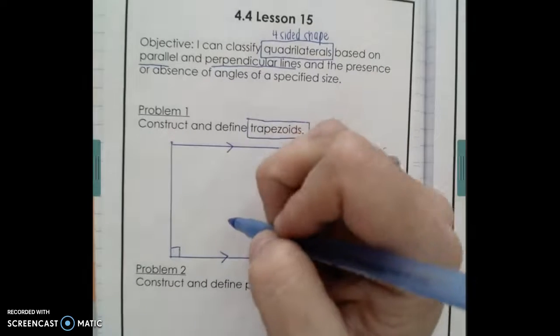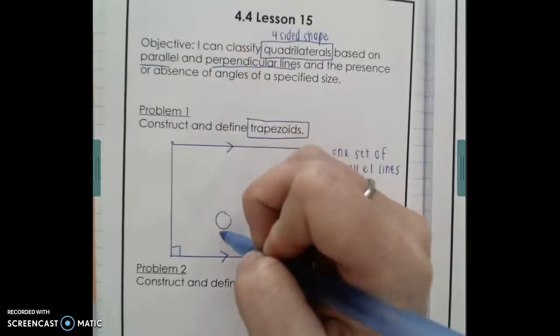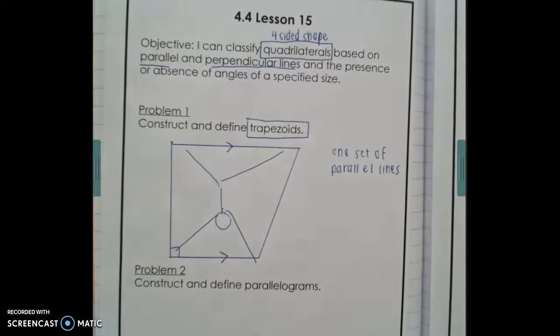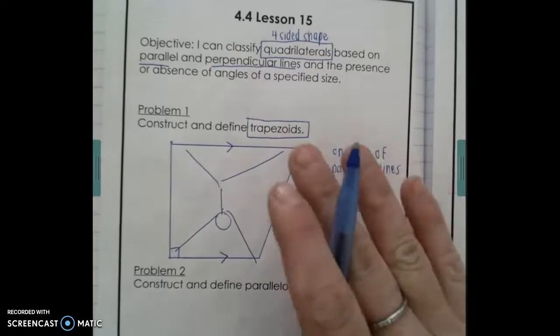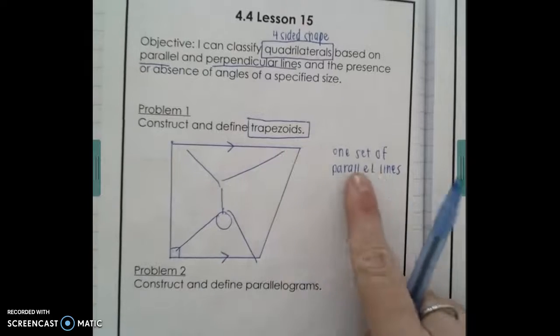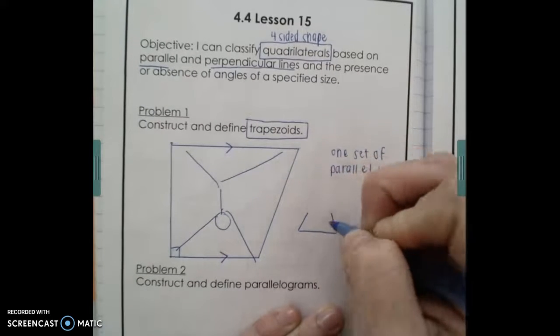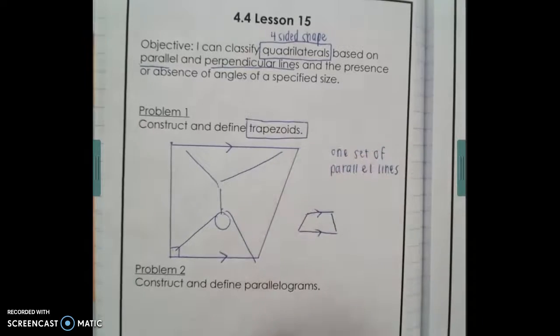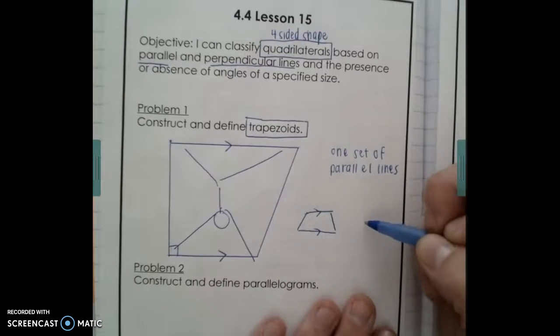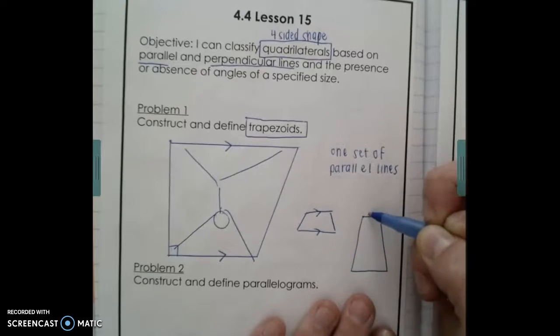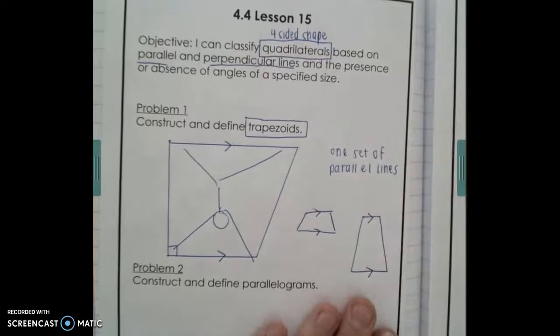And I always like to think of like a person trapped in here. So like here's a guy, he's upside down. He's like, oh, trying to stretch out. He's trapped in his trapezoid. So, based on this, it's a quadrilateral, has four sides, one set of parallel lines. See if you can draw some more trapezoids. These would be parallel. They're going to go on forever. Could do one that looks like this. So these are all examples of a trapezoid.